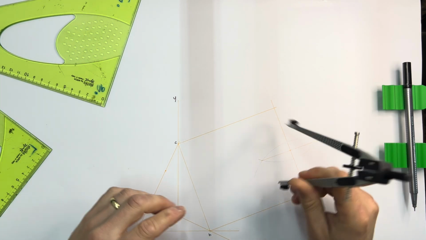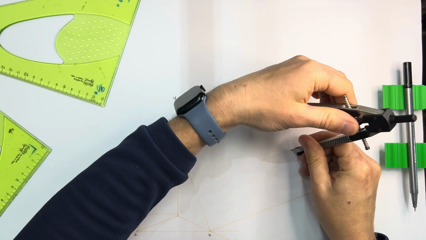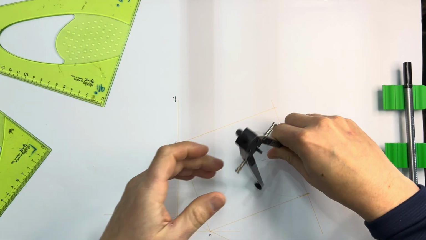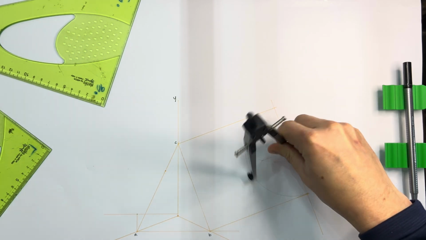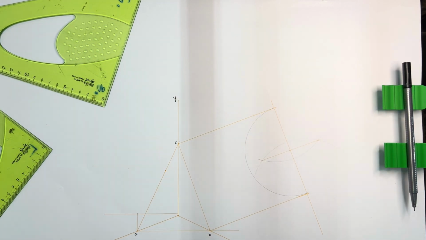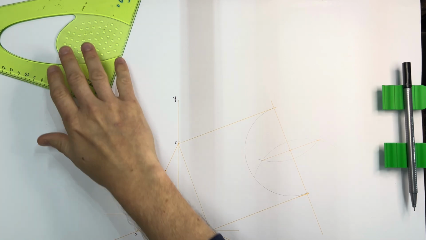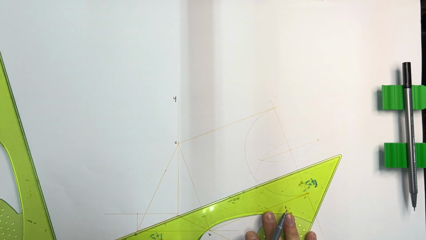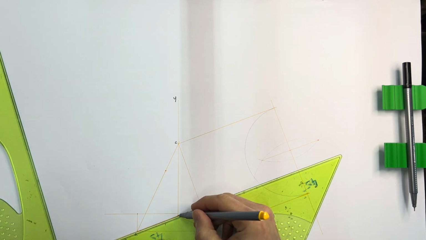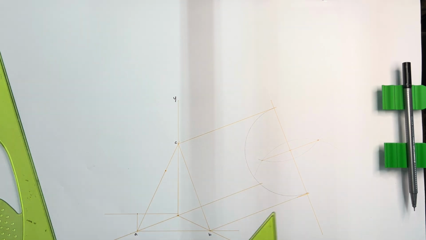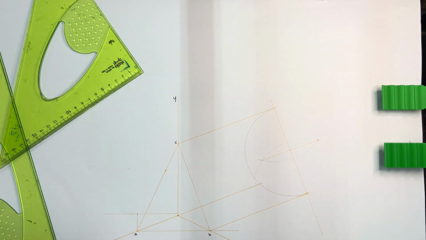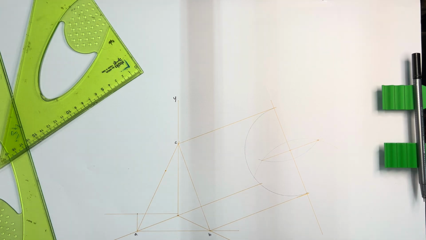Okay. Once you've bisected the line, I want you to actually just draw that semicircle. This should all be kept as nice construction. And now all you want to do is extend out your Z-axis to intersect that semicircle. Okay. So that is my Z-axis and this is my X-axis.